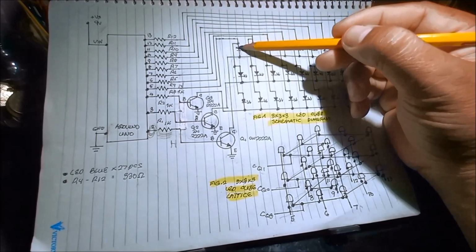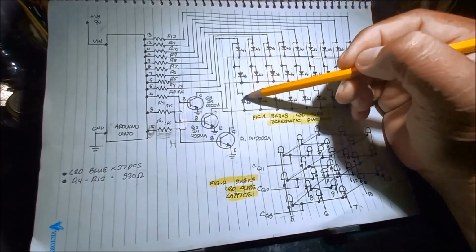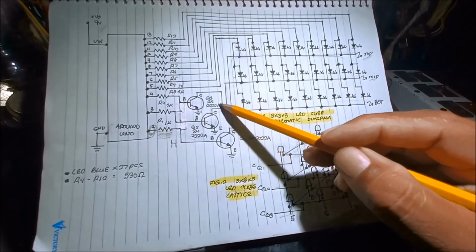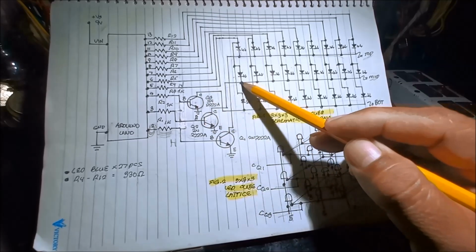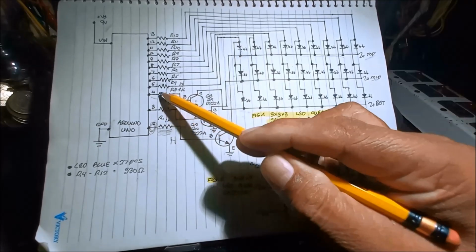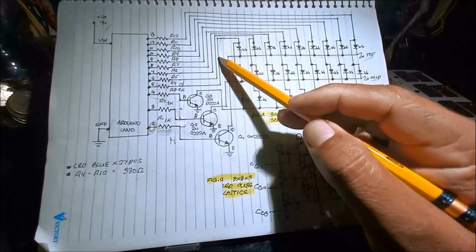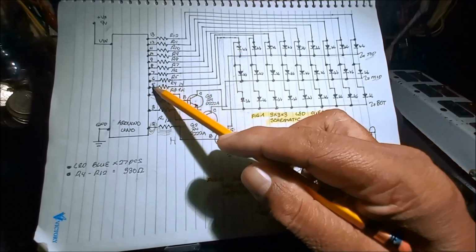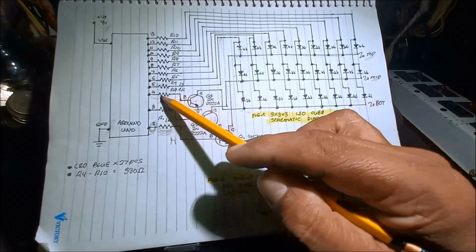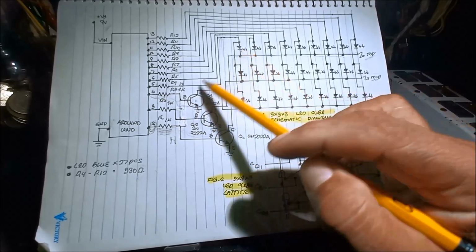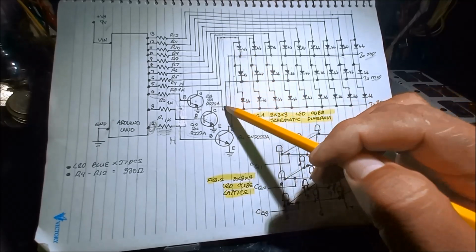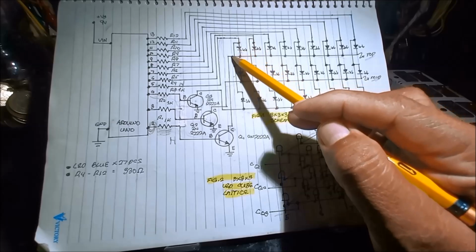So if we're planning to turn on these 3 LEDs, we're going to set this transistor high, and this one also high, and also this one high, so that if 2, 3, 4 are high, and also pin number 5 high, it is able to control this anode, and it will turn on all these LEDs because they are going to flow to the ground.